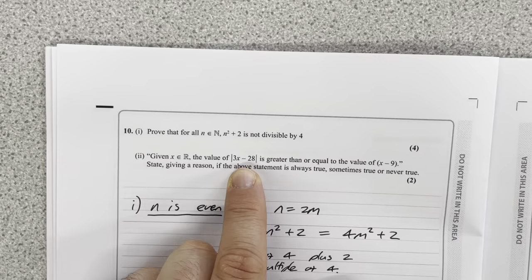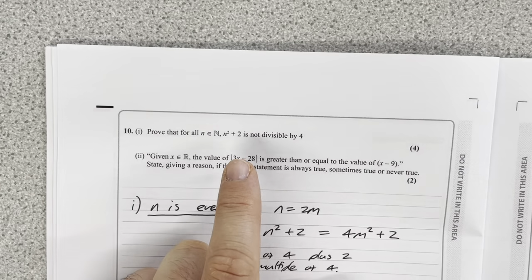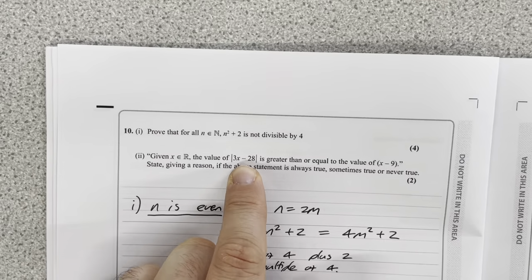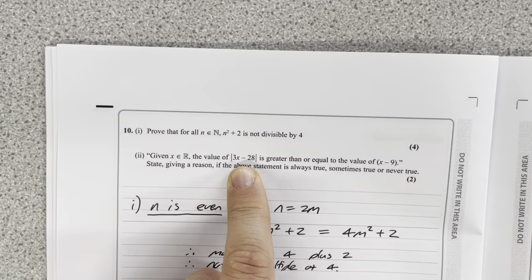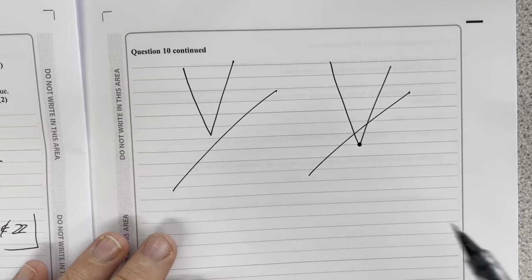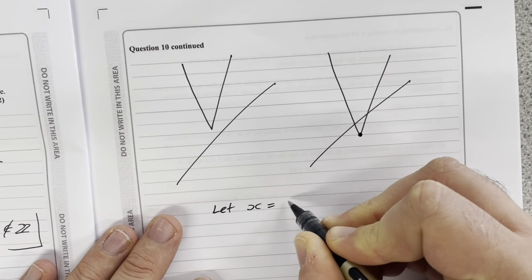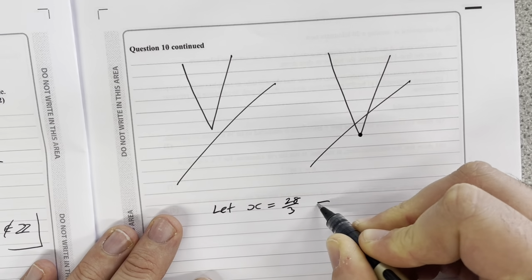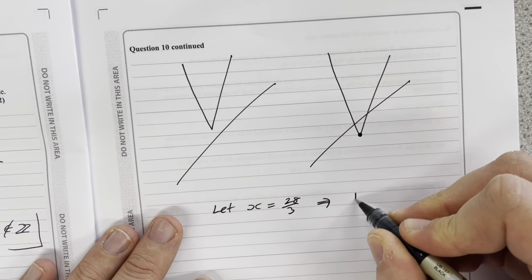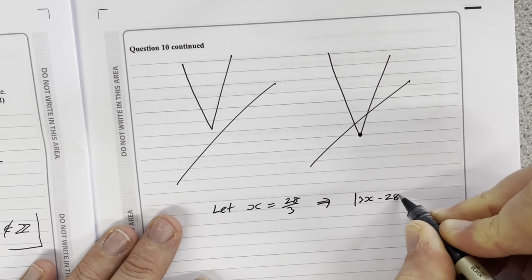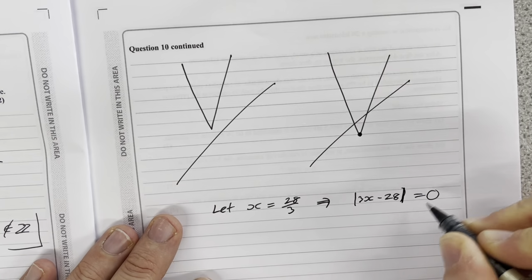And that occurs when the content of the mod bracket is 0. So in this case, 3x minus 28 is 0. So I need to check that x value. Okay. So let x equal 28 thirds. This implies the modulus of 3x minus 28 is 0.